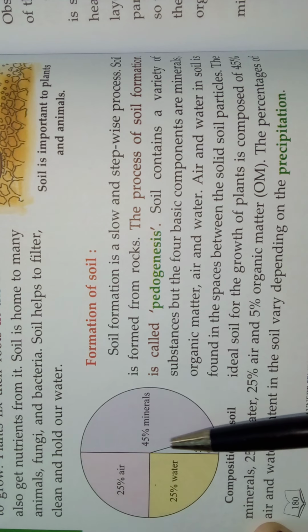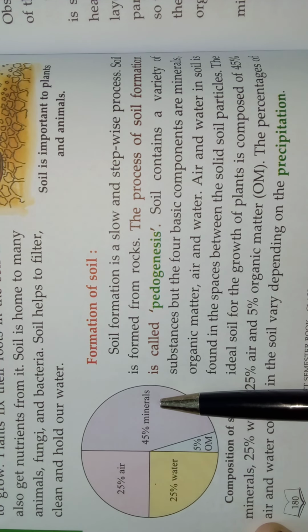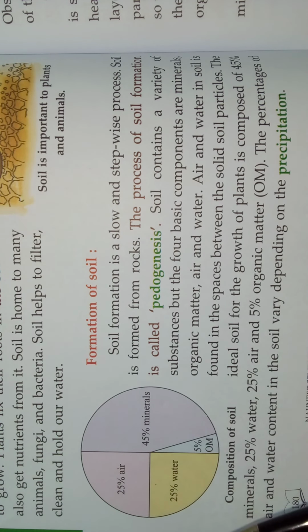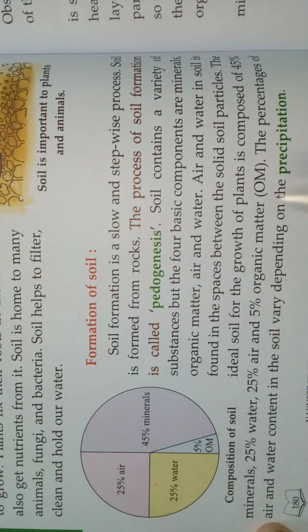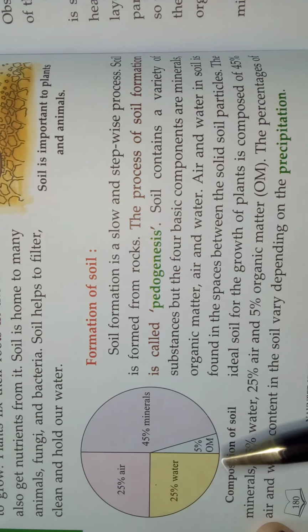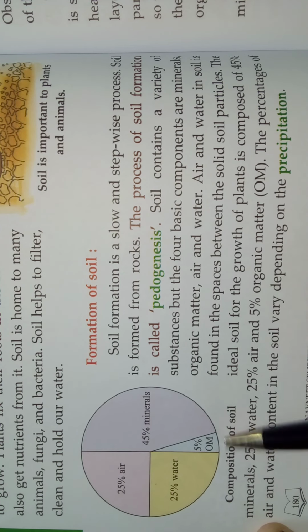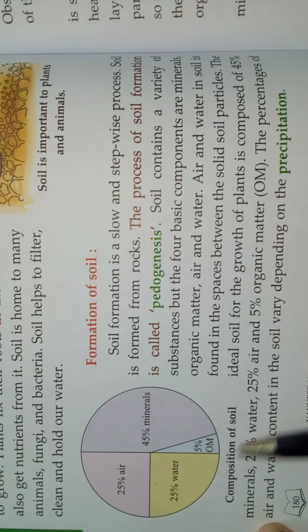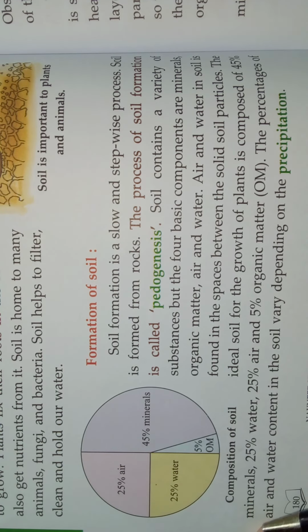Air and water in soil are found in the spaces between the solid soil particles. So what is the ideal soil for the growth of plants? It should contain 45% minerals, 5% organic matter, 25% water and 25% air. And these two depend on the precipitation.